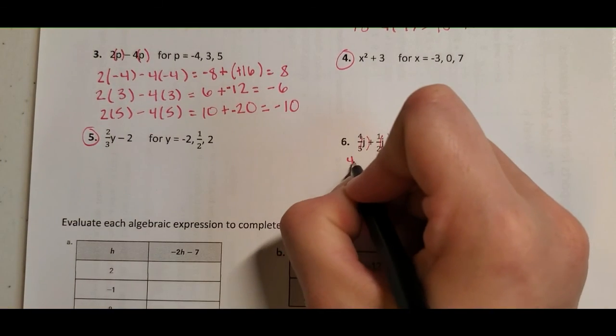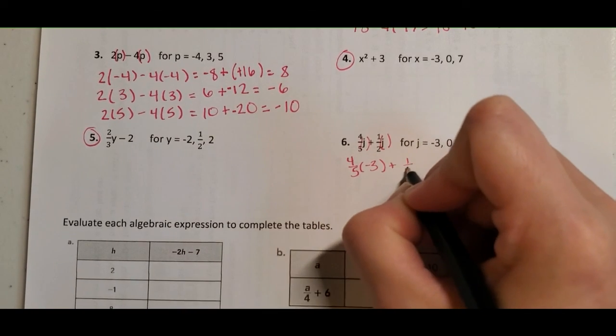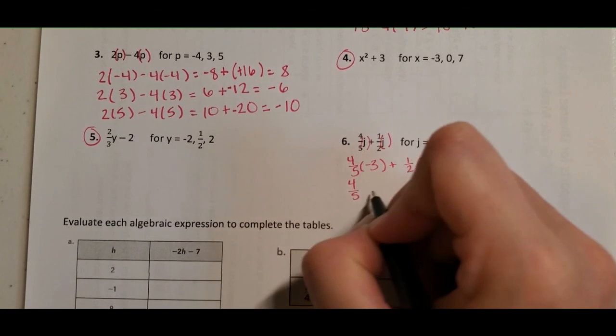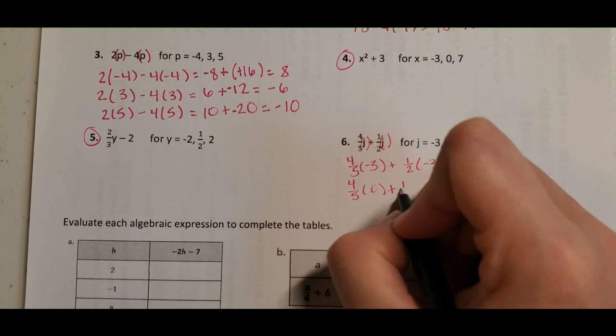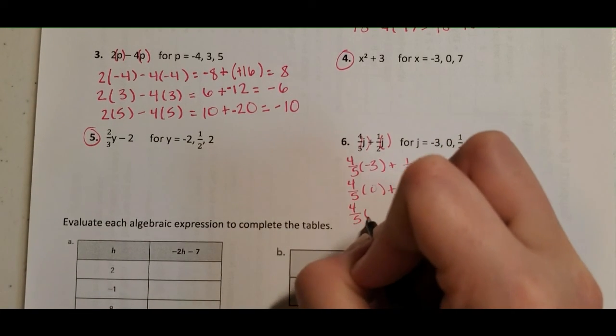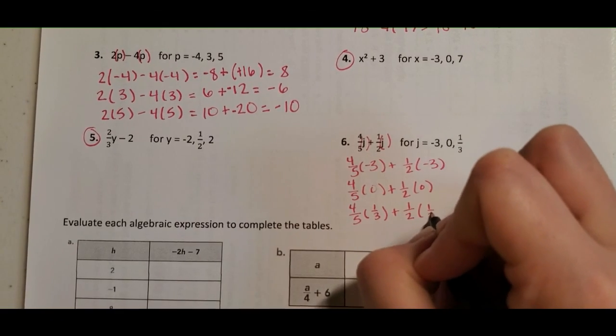So I'm going to have 4 over 5 times -3 plus 1/2 times -3. 4 over 5 times 0 plus 1/2 times 0. And 4 over 5 times 1/3 plus 1/2 times 1/3.